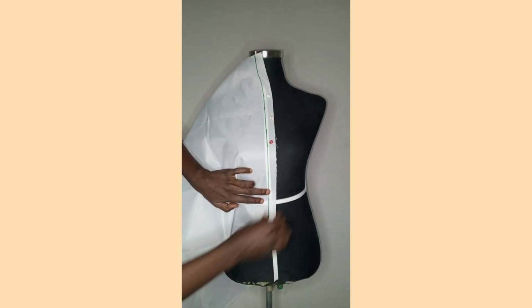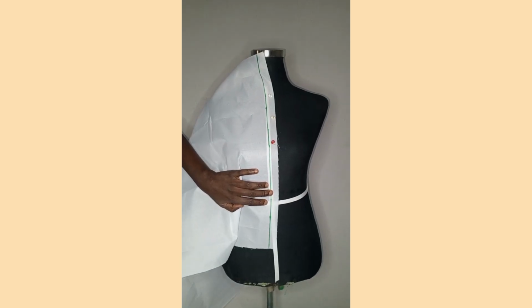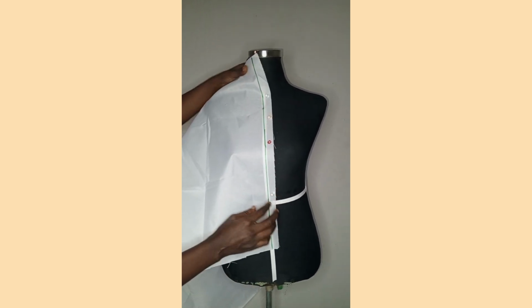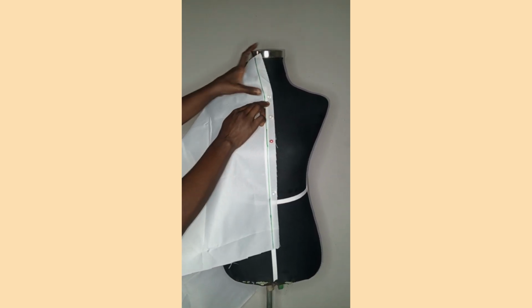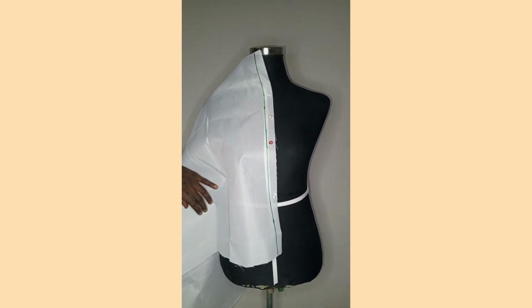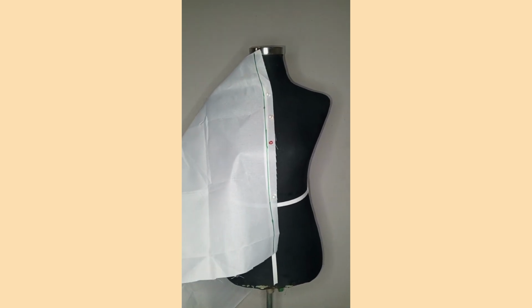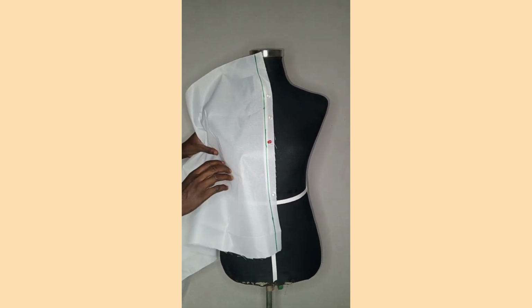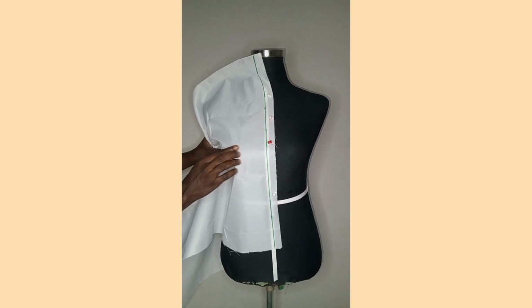I want to try to draft or to make a dress, the bodice. So I'll be pinning from the shoulder to the waistline, and just as I put the tape on it. Now as I am pinning, you will see that it will get to a time that we'll have excess. So let me pin the side now, and I will show you the excess.